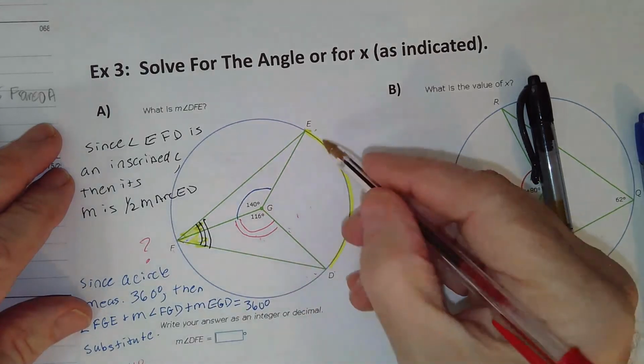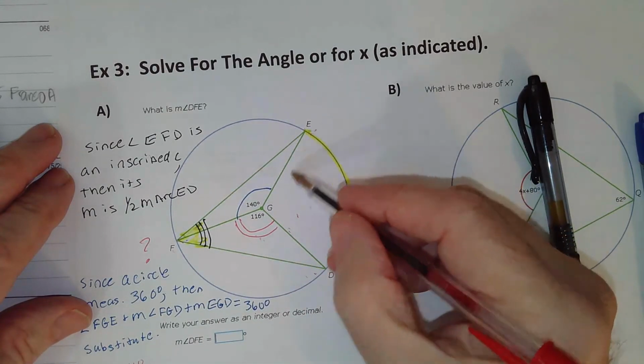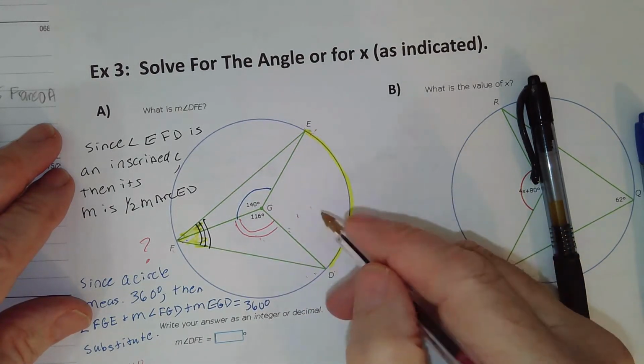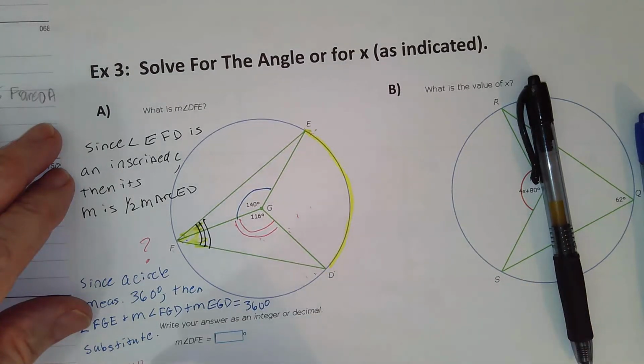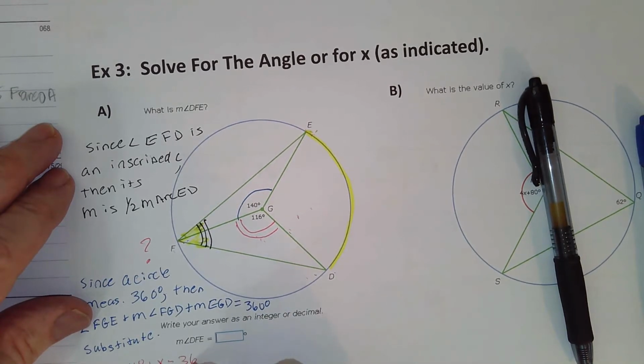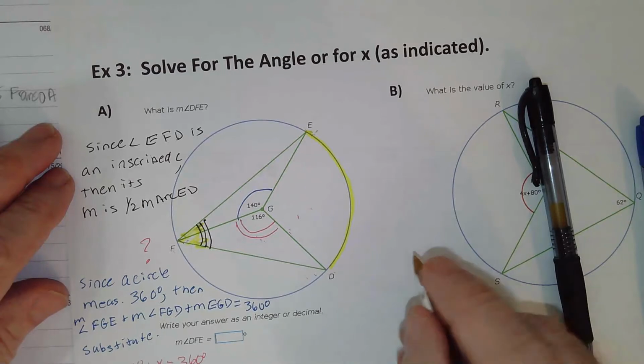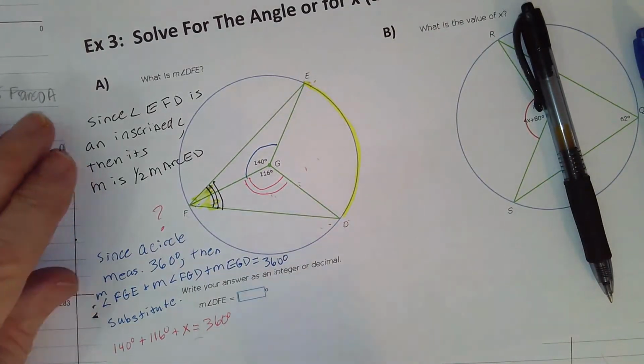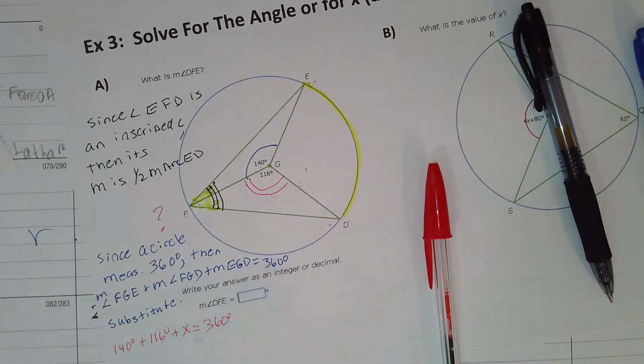And since we don't know what the intercepted arc's angle is, we're going to call that X, equals 360 degrees. All right? So add these two together. Use your calculator if you need to.